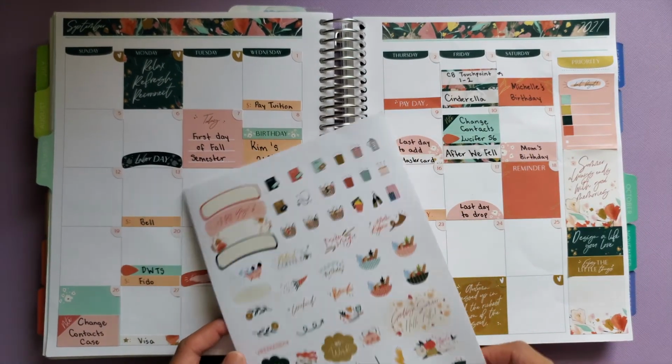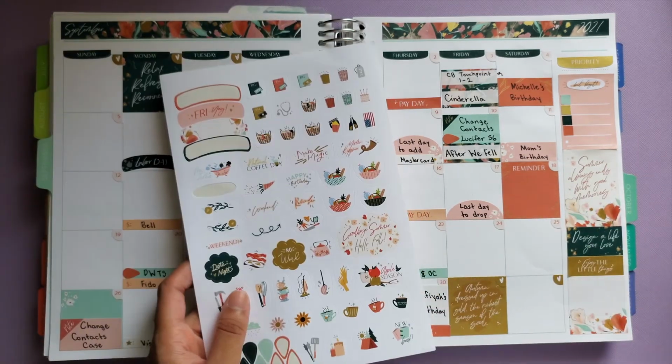Let's see, what else on here can I use? There's Friday and a blank one. I'll use those somewhere else.